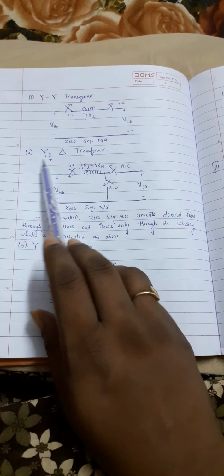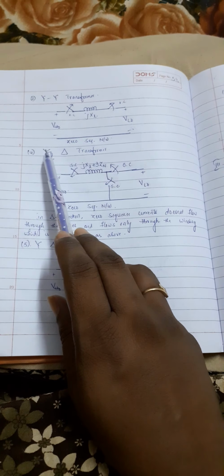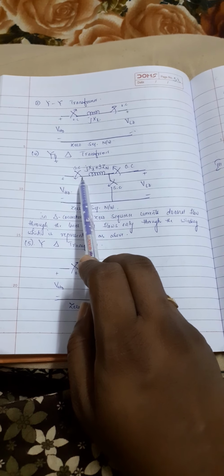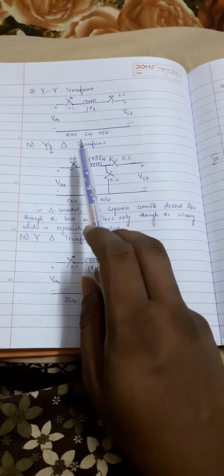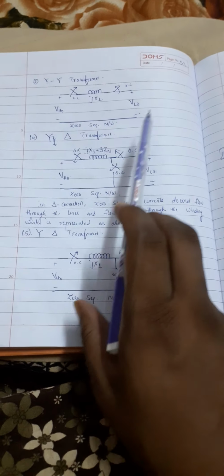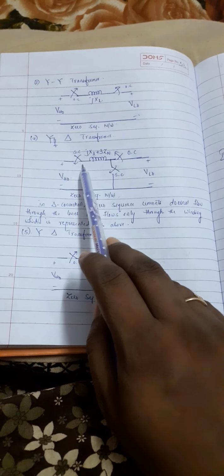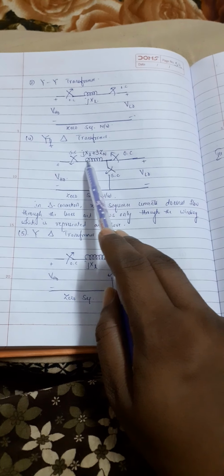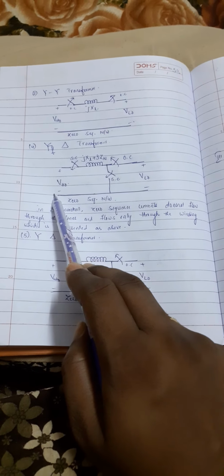And coming to the next case, star with neutral grounded and delta transformer. Star neutral grounded means, as we discussed earlier, this is short circuit, that is, there is a path for the current to flow. And coming to the delta connection, I have said that the currents will be flowing within the windings but not in the lines. This is the line, and this is the winding.